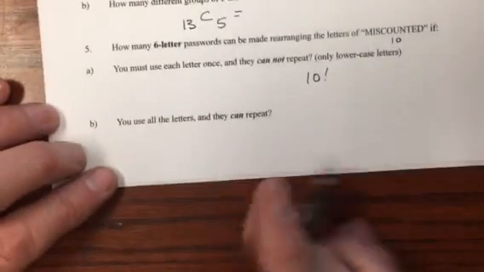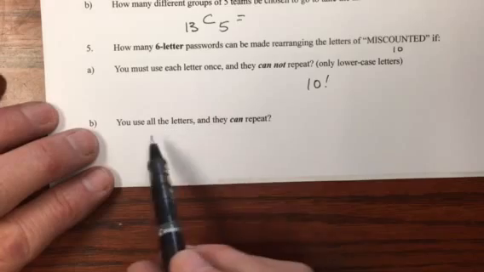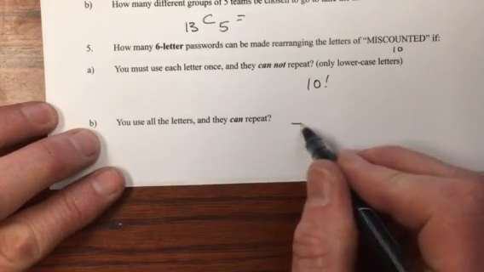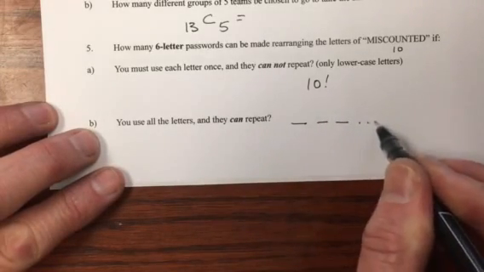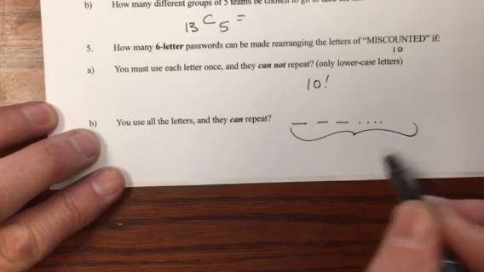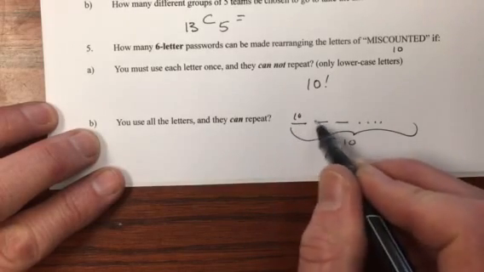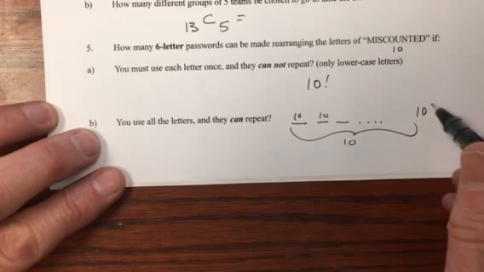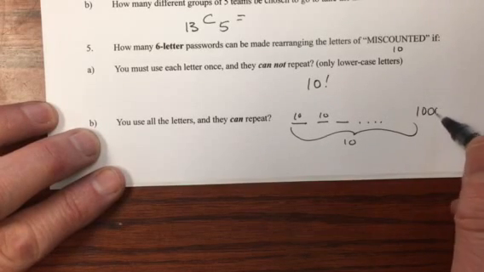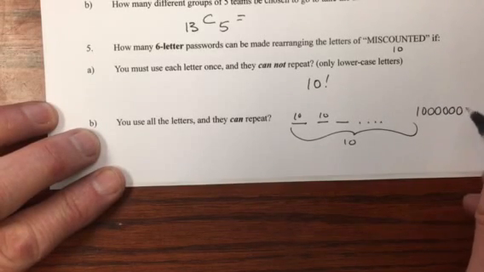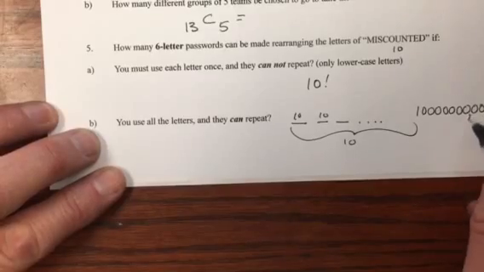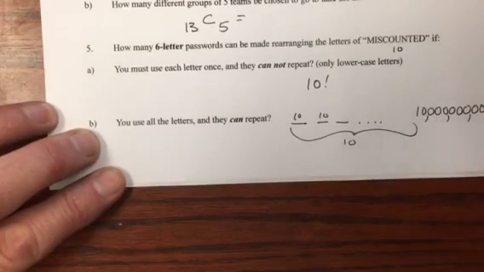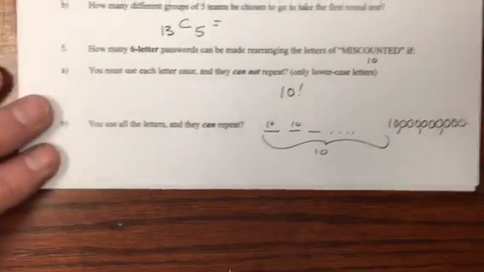Okay, if you use all the letters and they can repeat, that's going to be 10 blanks. All right, picture that. And if you've got 10 blanks and they each can be filled in with one of the 10 letters, any one of the 10 letters, that's 10 to the 10th. So that's 10 with 10 zeros. And that's going to be, without the aid of a calculator, 10 billion. All right? On to the next page.